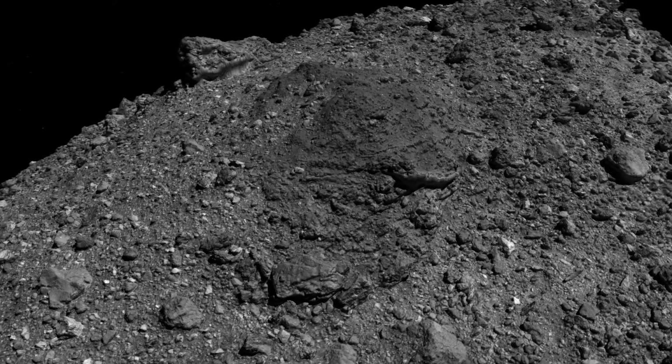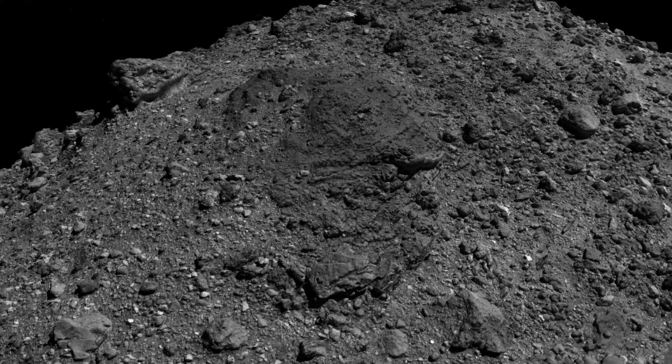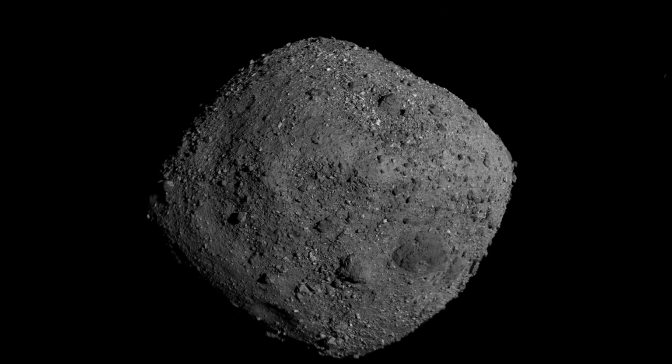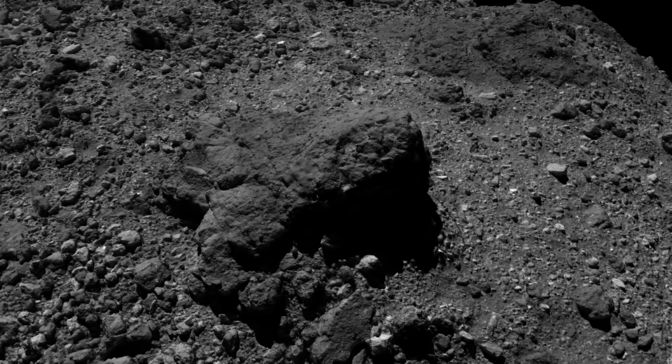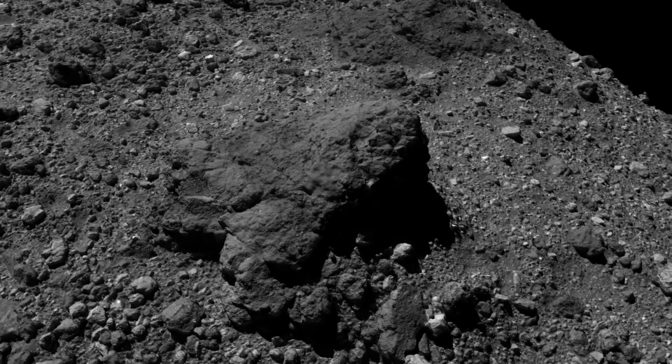And so that's kind of the difference between visualization and animation: we're showing the real data. This is the real asteroid. So if we zoom all the way in on a boulder, that's the real boulder. That's what it looked like from the perspective of the spacecraft.